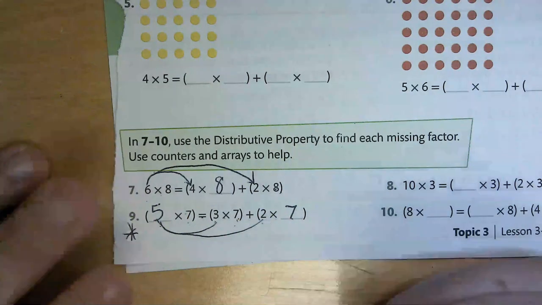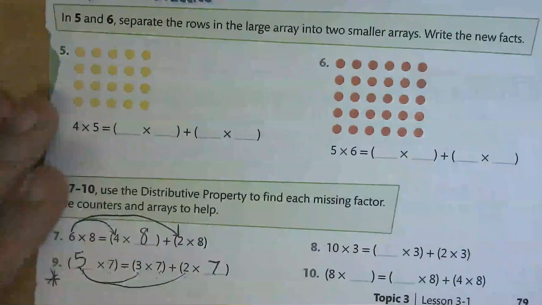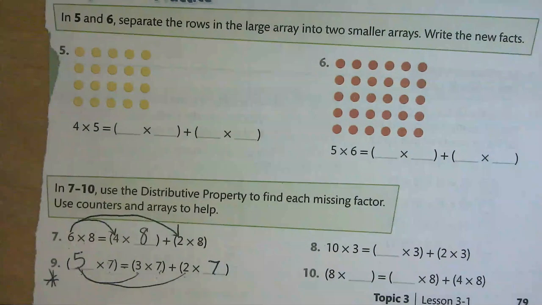All right, well, you guys did a great job working with me today. Remember, these are arrays. We are using the distributive property to break our arrays into equal parts so we have some easier multiplication problems for us to solve.